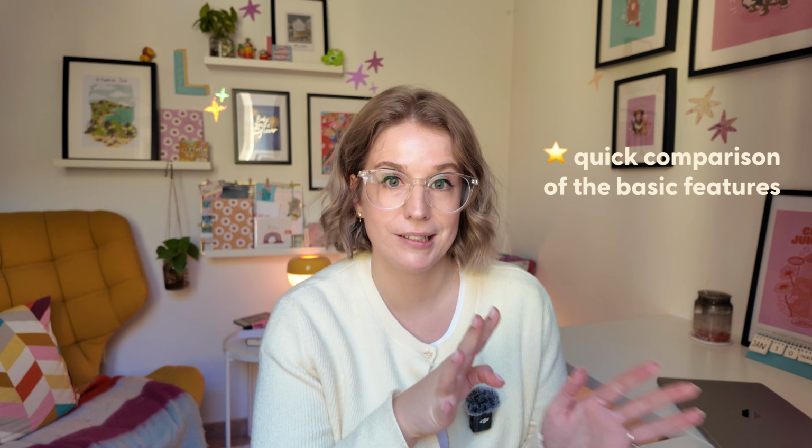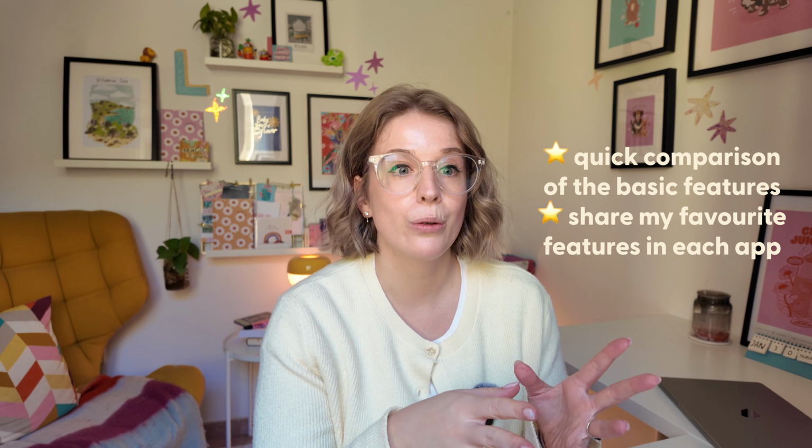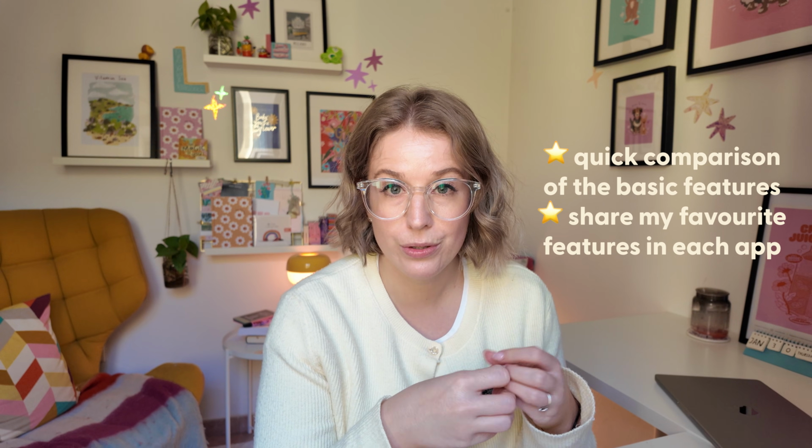But there's so much in both of these apps to get through, and I didn't want to overwhelm any of you, especially if you are a beginner or you're someone who's just bought your first iPad and you're trying to figure out which of these two apps is the best to download and the best to invest your time in learning. So to make it as easy and to share as much about both of the apps as I can possibly fit into one video, I'm going to compare the apps on a couple of different points and then give you a highlight of my favorite tools in both of them.